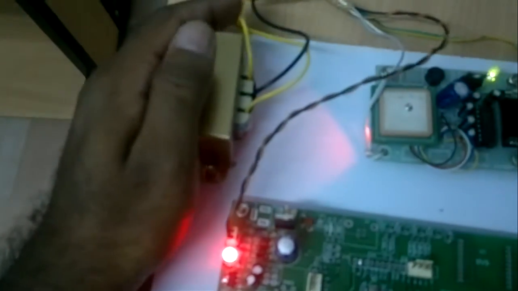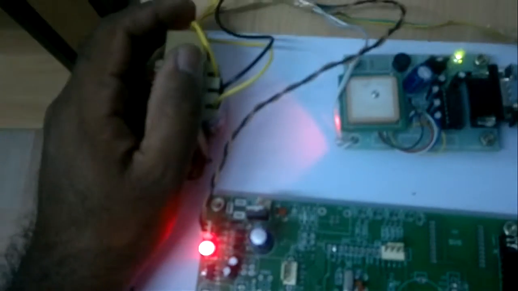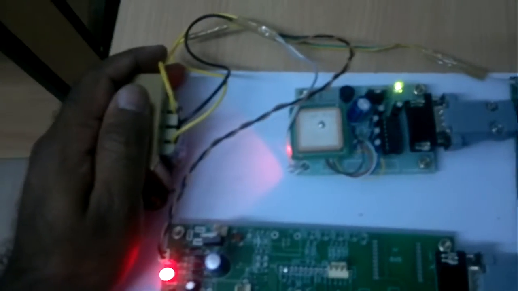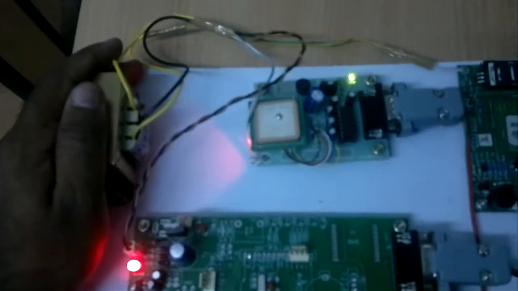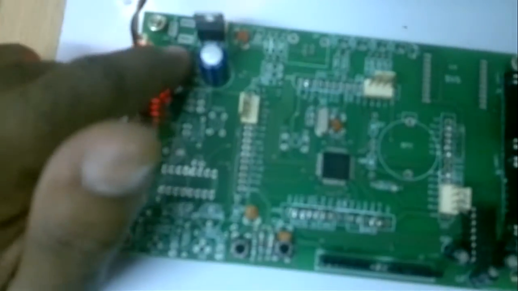Let us come to the hardware section. Here we used a 9 volt, 1 amp transformer. For learning purposes we can use a rechargeable battery, but in this demonstration kit we are going for the AC power supply. The power supply is first connected to a 1N4007 diode, and after that we use a 1000 microfarad, 25 volt electrolytic capacitor.